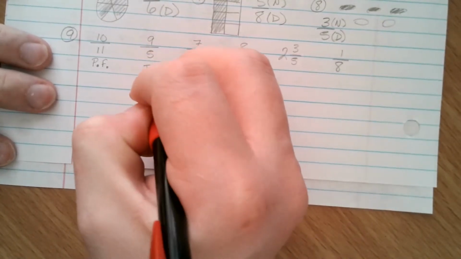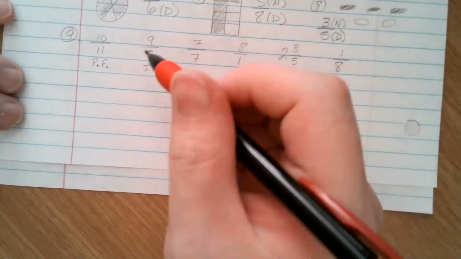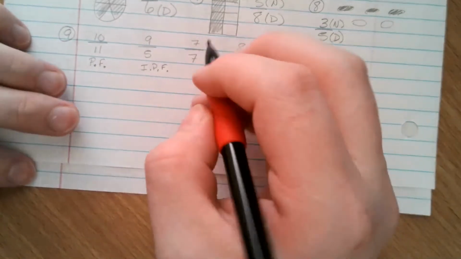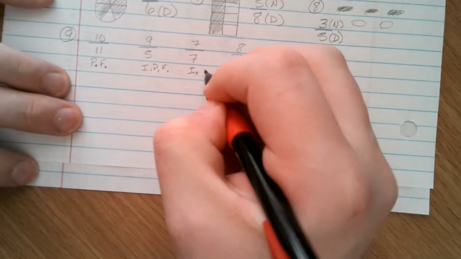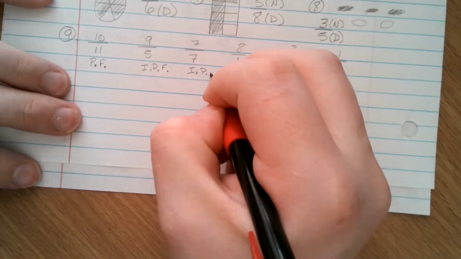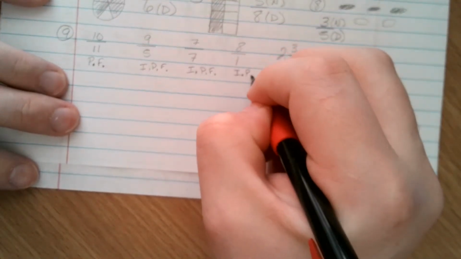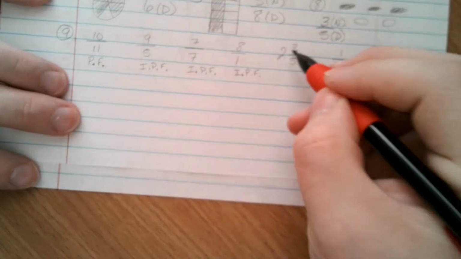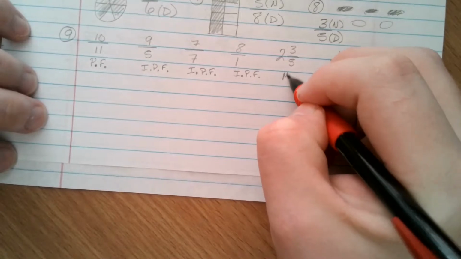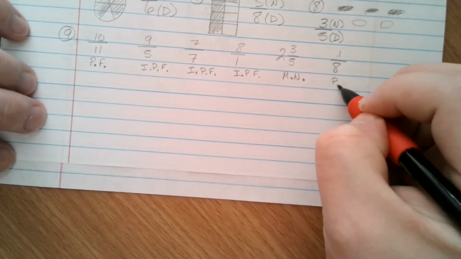9/5 is an improper fraction because the numerator is greater than the denominator, as is 7 sevenths. Where they are equal, it can reduce to 1. Again, this is an improper fraction. This, however, is a mixed number because we have both a whole number and a fraction. And we have 1/8, which is a proper fraction.